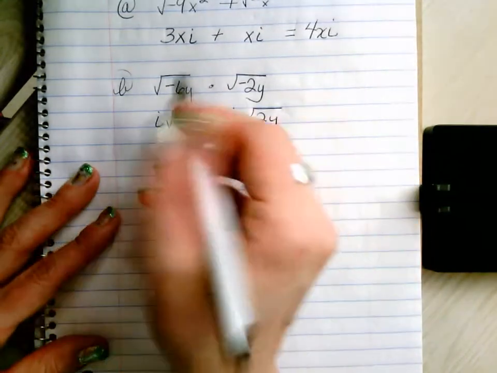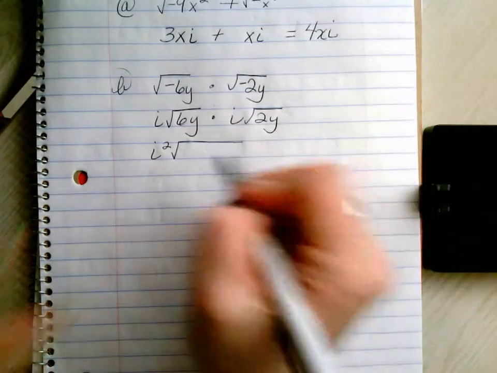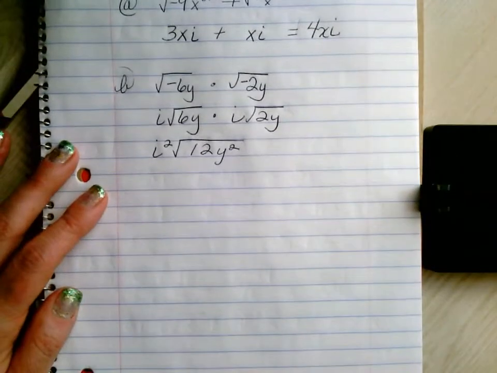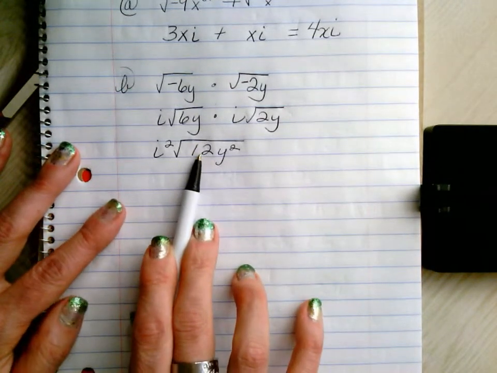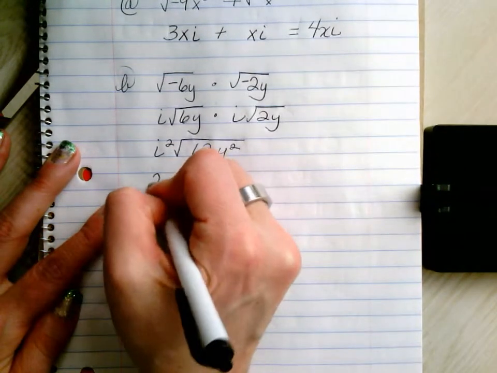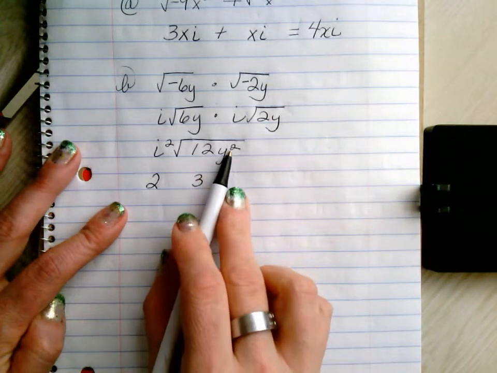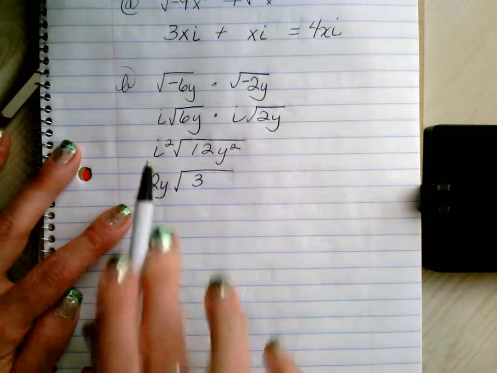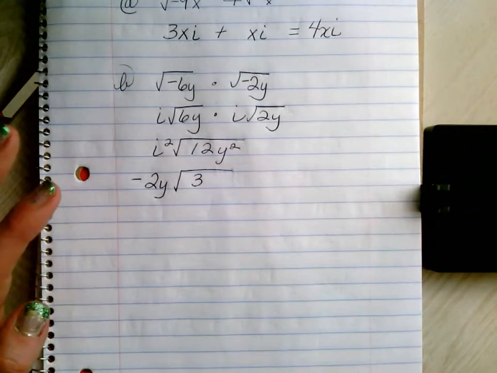i times i is i squared. 6 times 2 is 12. y times y is y squared. The 12 can be factored into 4 and 3. The 3 stays under. The square root of 4 comes out. Y squared, square root of y squared is y. That comes out. i squared is a negative 1. There's your answer.